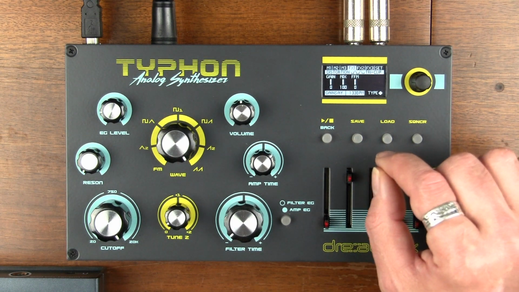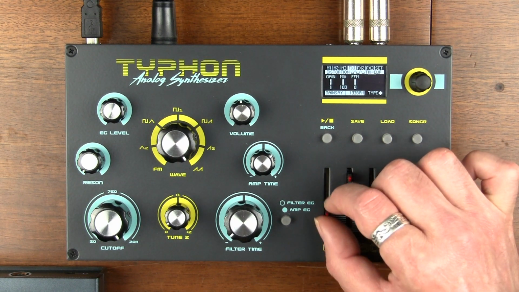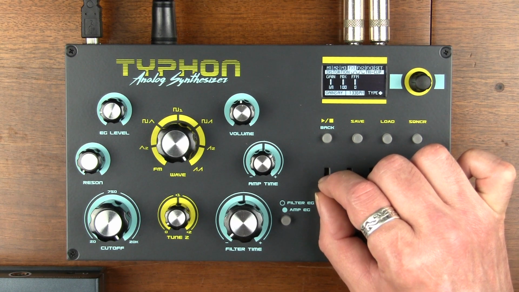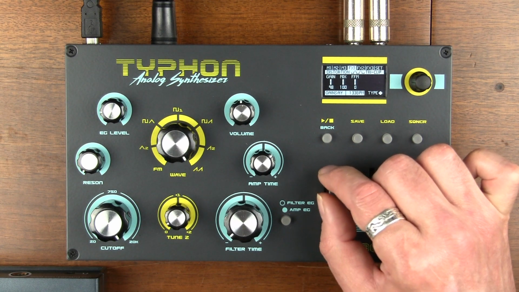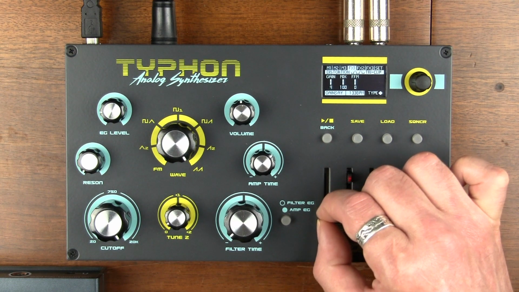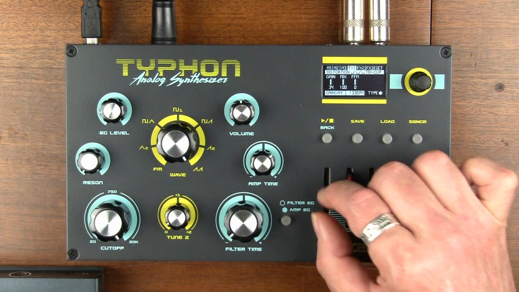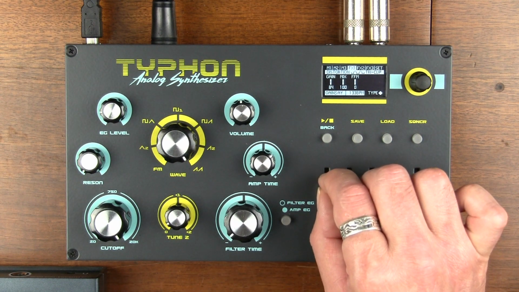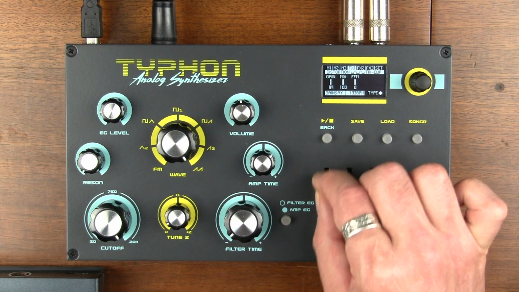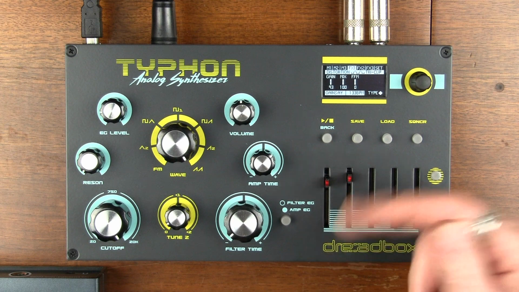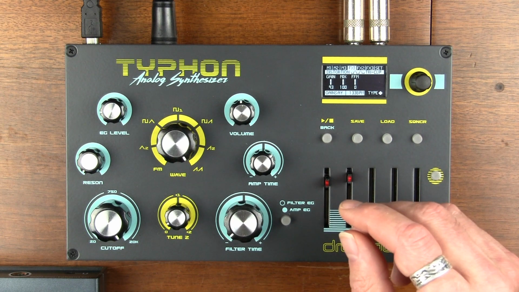Once again, very subtle without the gain up. So there's a fair amount of different timbres you can generate with this thing.